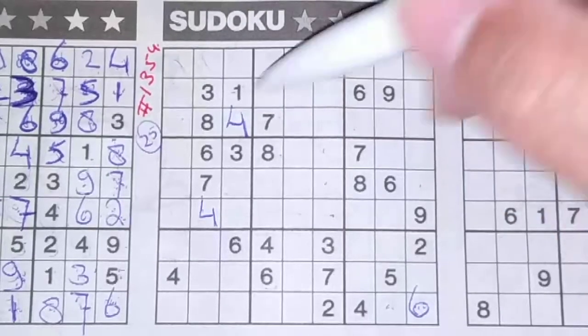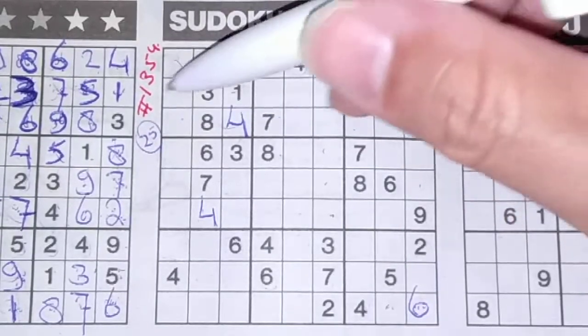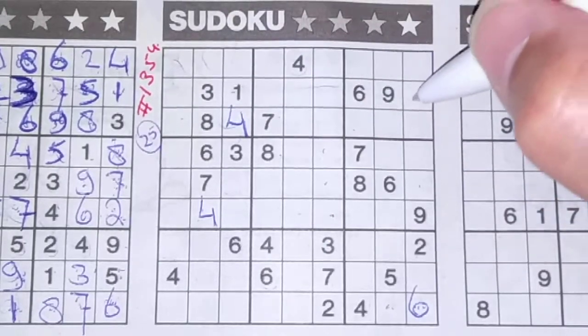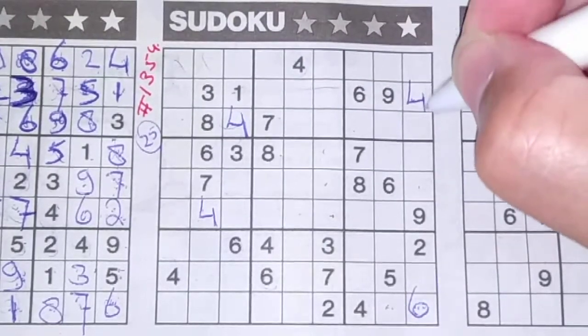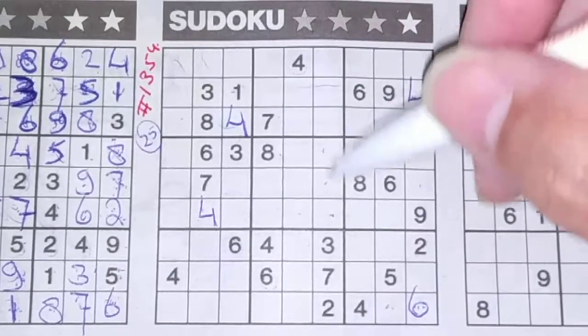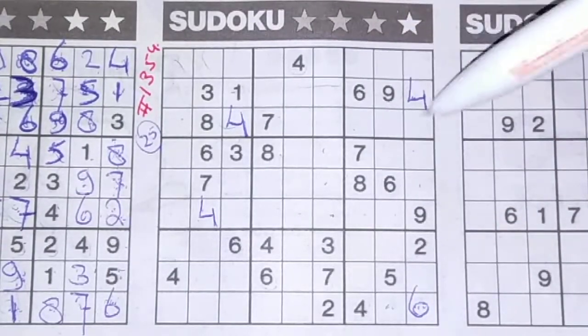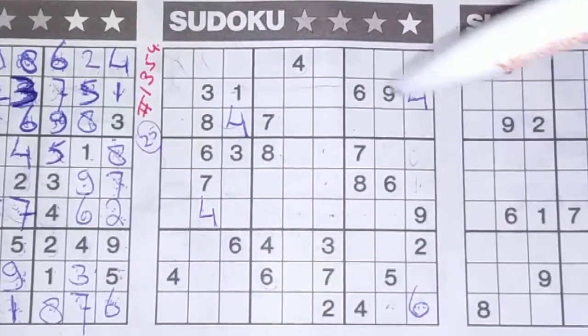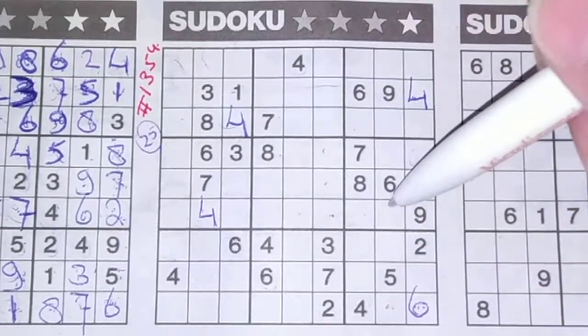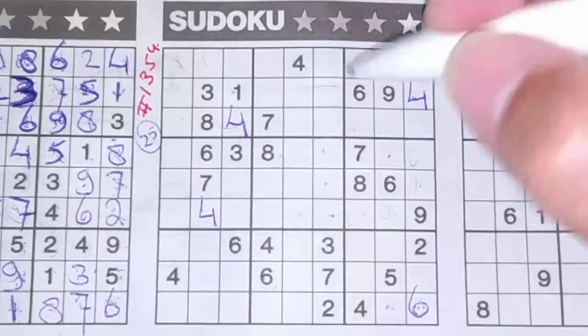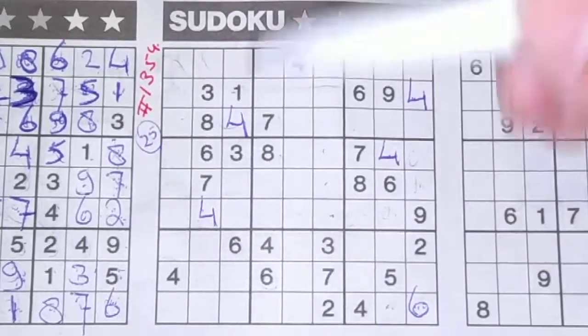4 in this row, 4 in the third row. So in the row between, the only place for the 4 should be there. In this big square, 5 missing numbers. One of the missing numbers is 4. We see here 4. No 4 in these 2 boxes. Therefore, no 4 in those 2 boxes. 1 box left for the 4 should be here.